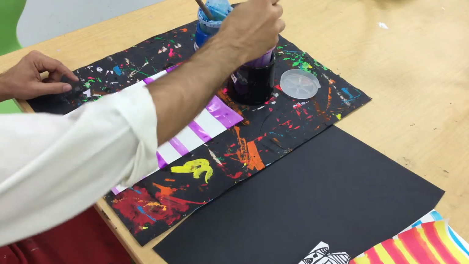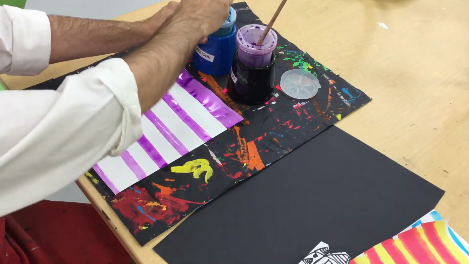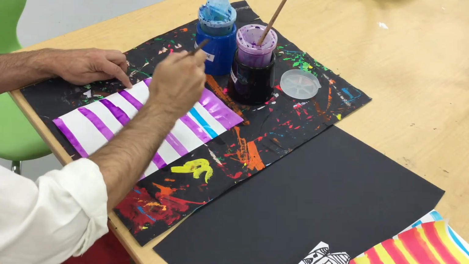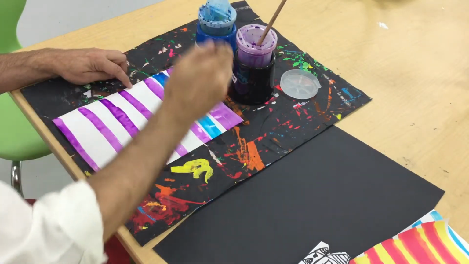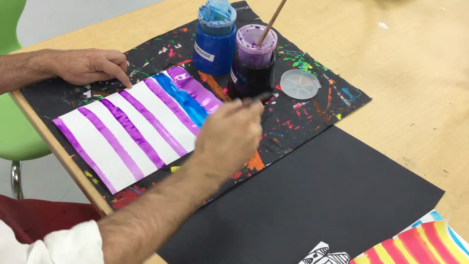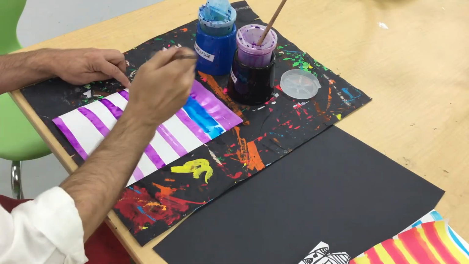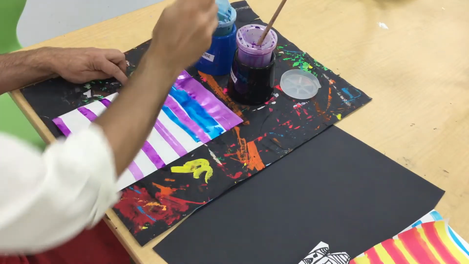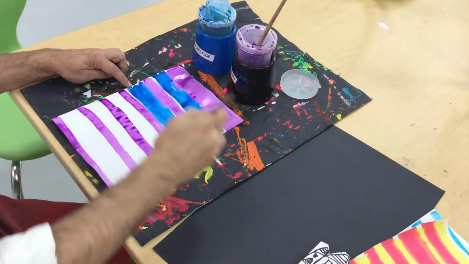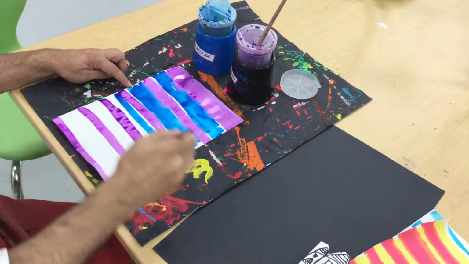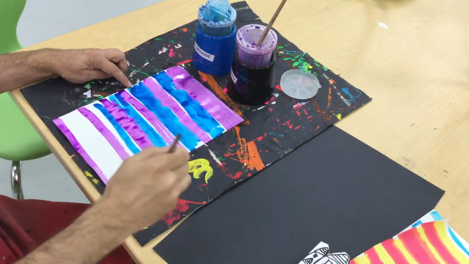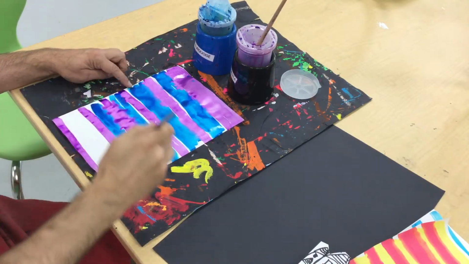That's magenta, and I'll go back with my turquoise. Again, dip, touch. If you get them close to each other, you can see they will start to blend and go together. Some people like that, some people don't. You can keep them separate. Dip, touch, and paint, and you're filling in that white in between the colors. You just do it all the way to the bottom.